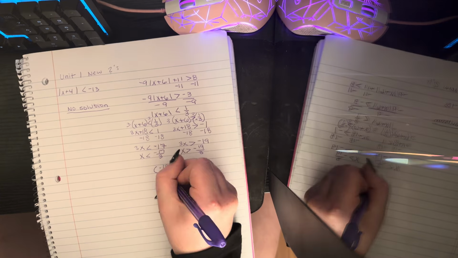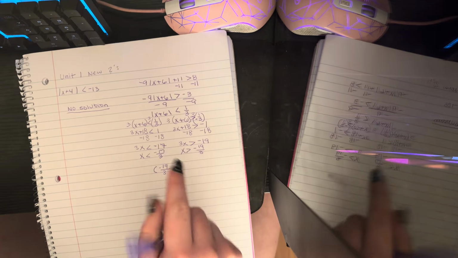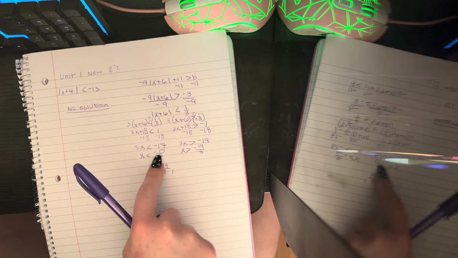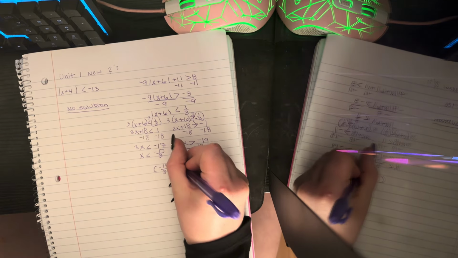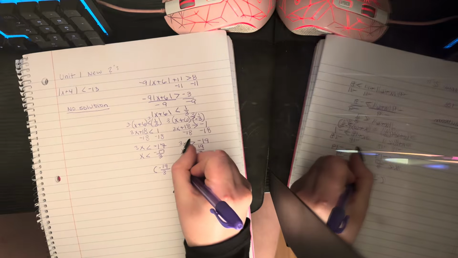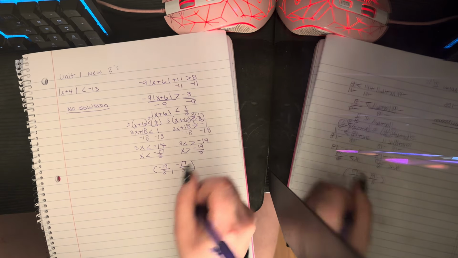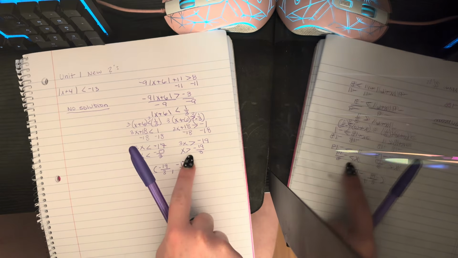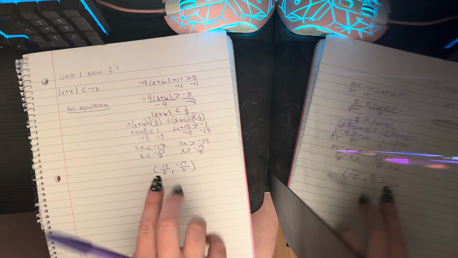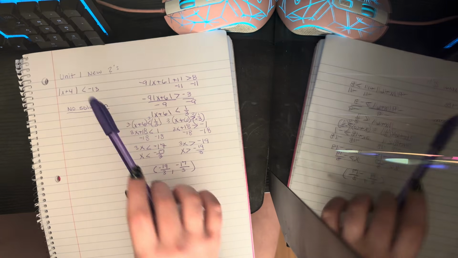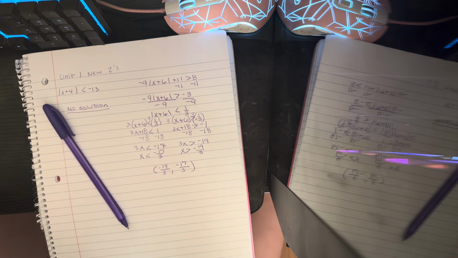And these are both going to be parentheses because there's no equal to sign below this. And this is going to be my bigger number, so negative 17 over 3. So it's saying it's less than this. It cannot include this parenthesis, but it has to be bigger than this. So it's somewhere in between these two numbers. And that's my Unit 1 2 questions explaining.